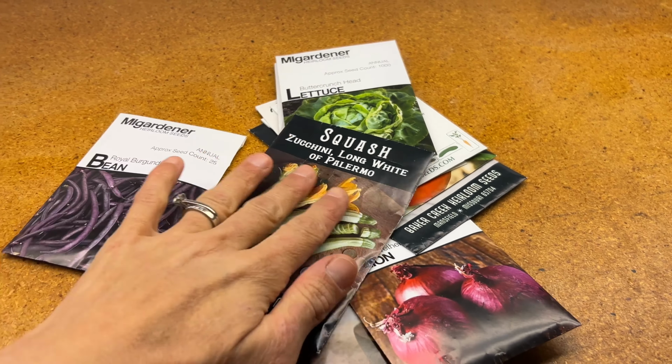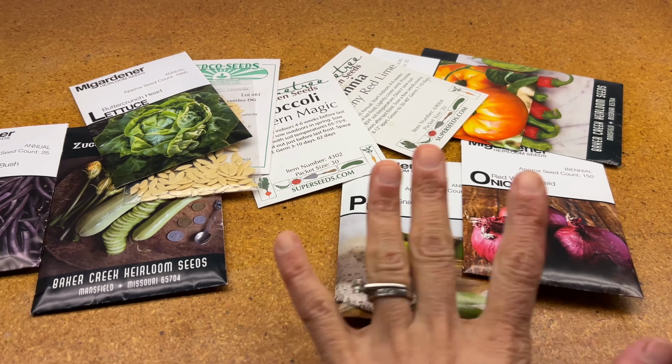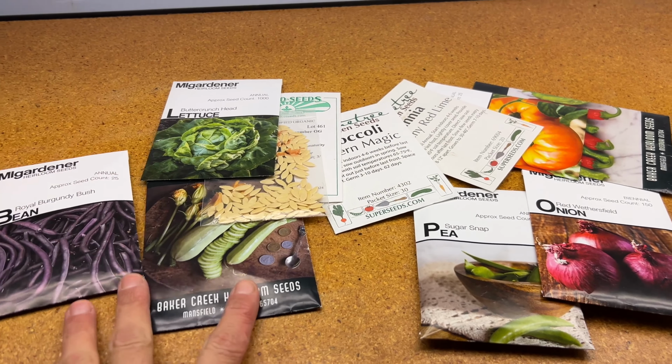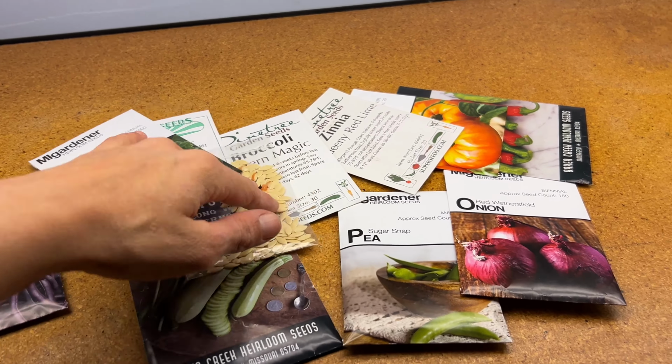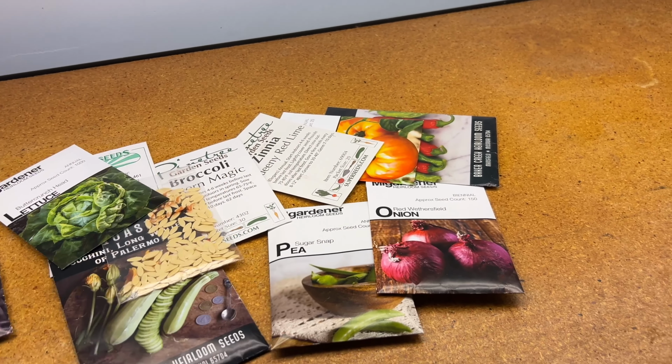The exact dates that you use to start your seeds may be different than mine, but what we're going to talk about today is just how I come up with the dates that I start my seeds, so that you can use the same principle to come up with your own seed starting schedule that works for your area. This is not the full list of seeds that I'll be starting this year, but I pulled out a selection so that you can get an idea of some of the different types of seeds I'll be starting, and we'll be using these as examples here.